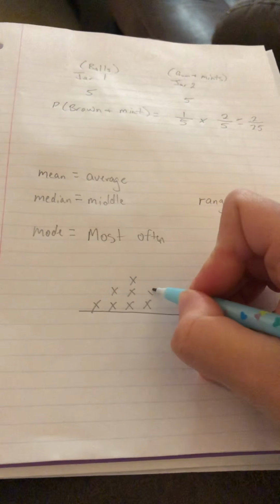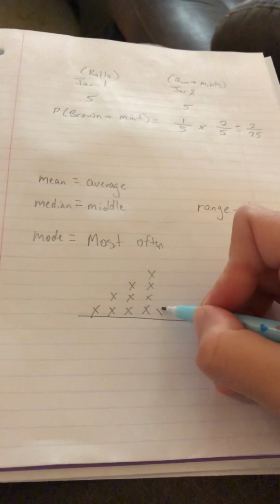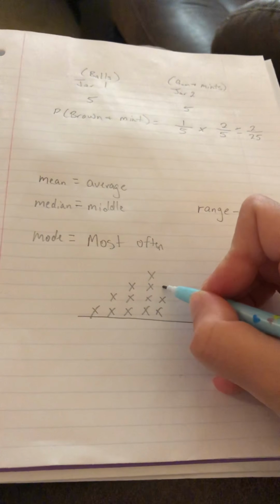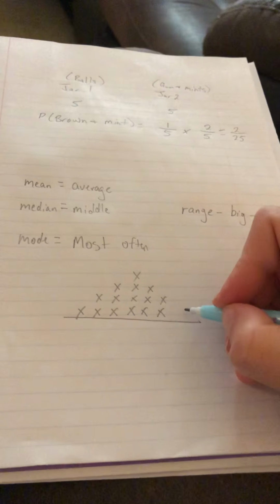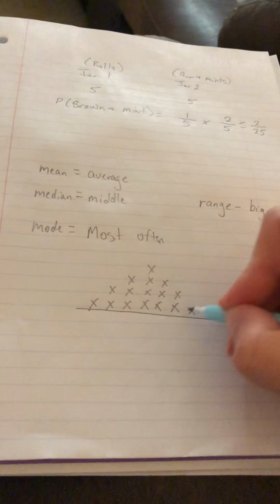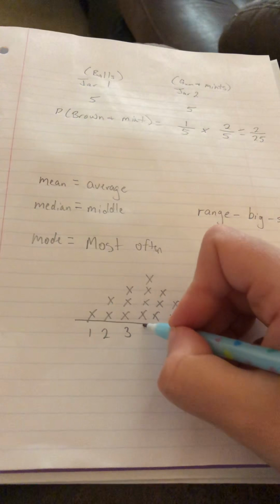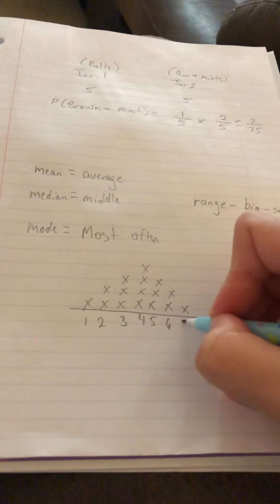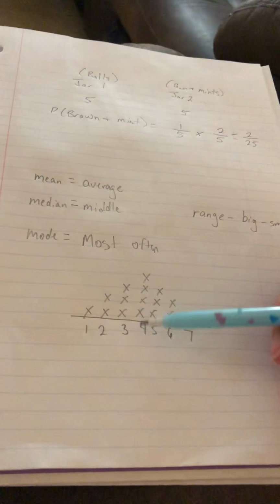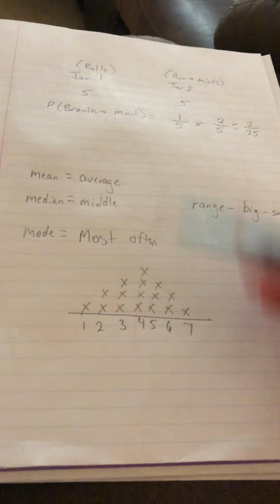You're gonna take my word for this one, but if you wanted to do it, you could figure it out. Sorry. Let me put numbers here. 1, 2, 3, 4, 5, 6, 7. If I were to fold this in half right here, it would fold perfectly.